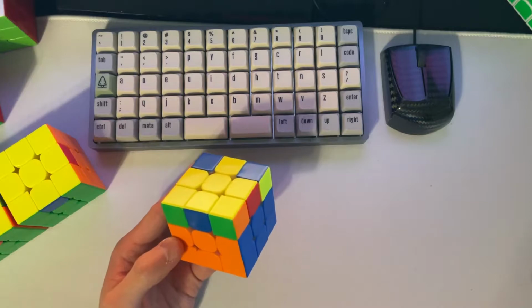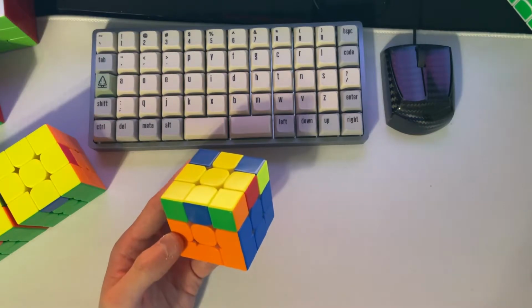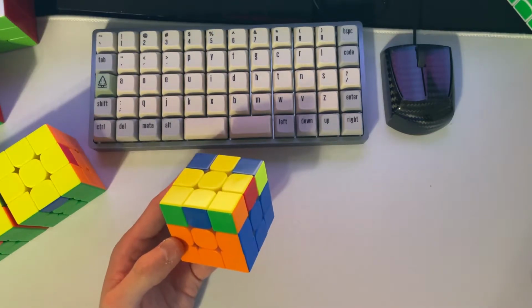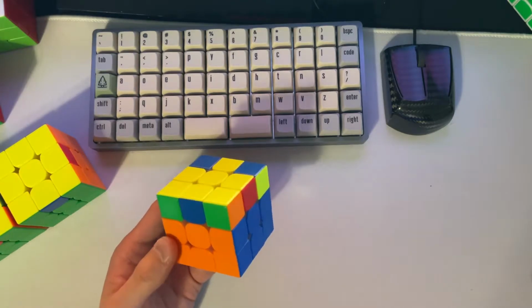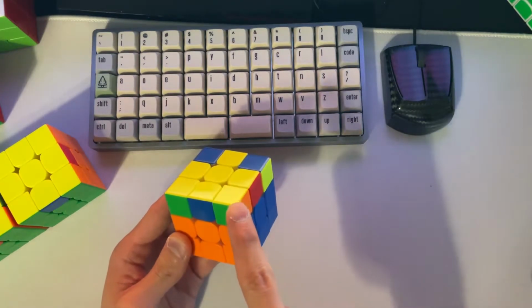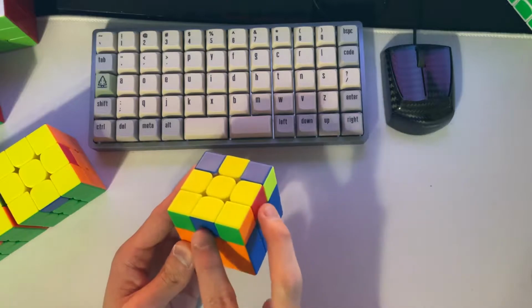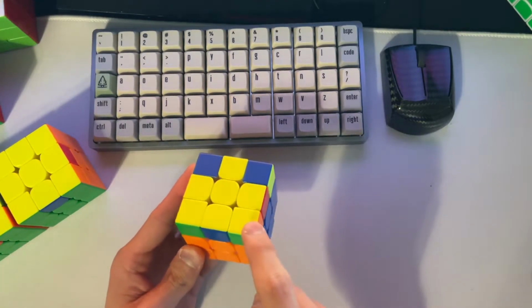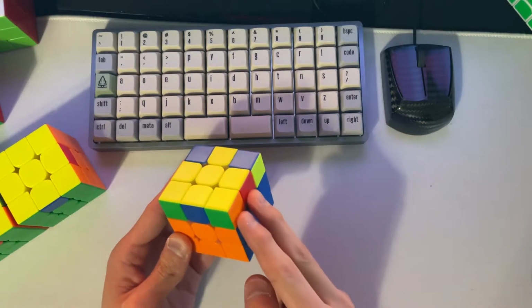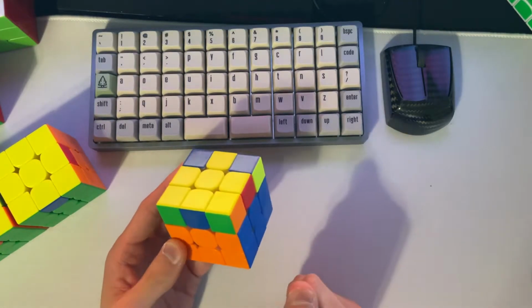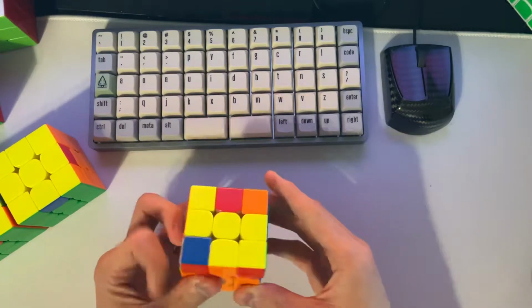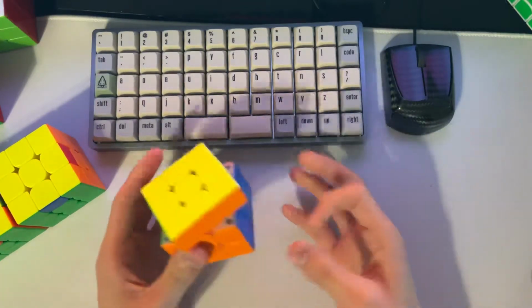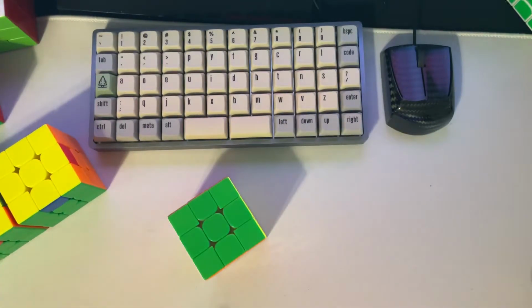And then finally, I look at the BH pattern around the UFR corner to determine which of the 12 cases this is. So here I look at this corner, and I look at the pattern formed between these two edges that surround it and the corner. So here I see this is oriented, so these two are opposites and these two are opposites. So that tells me what case I have and that's how you recognize ZBLL.